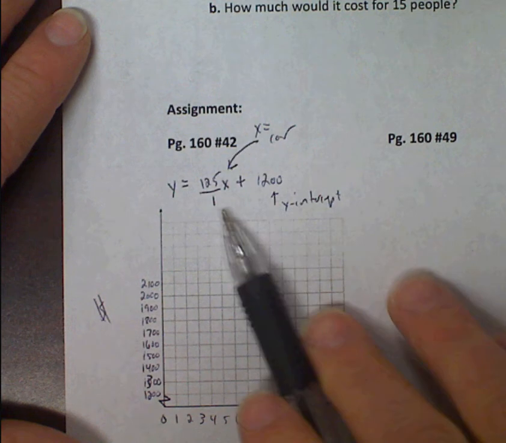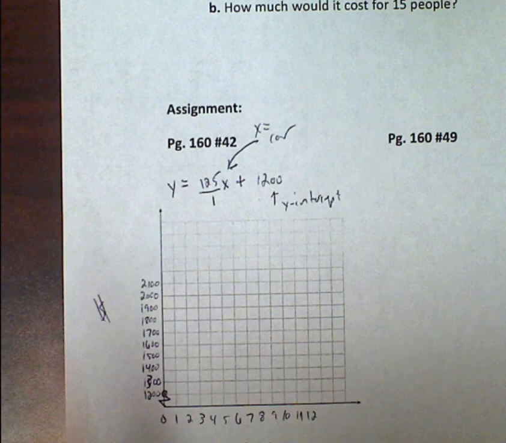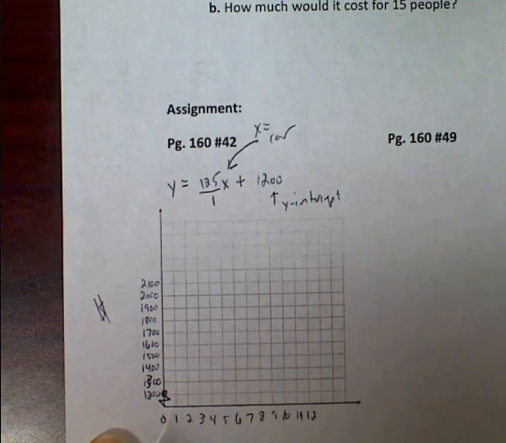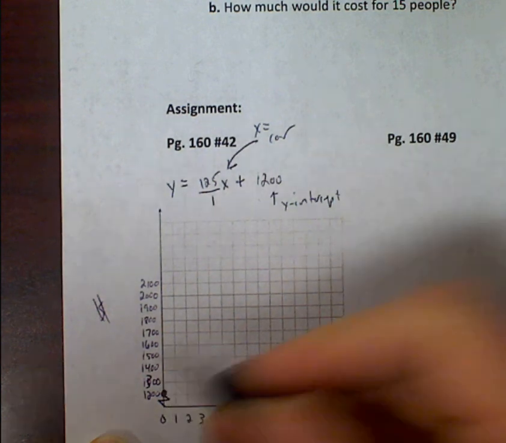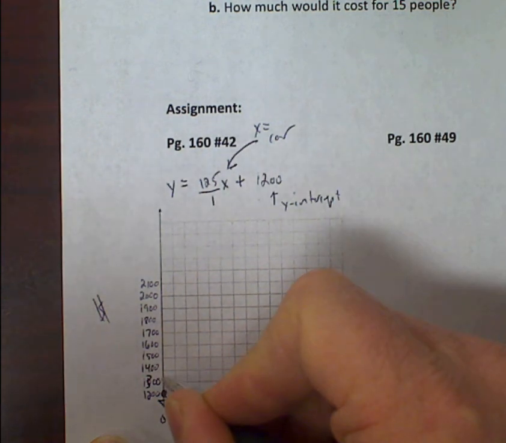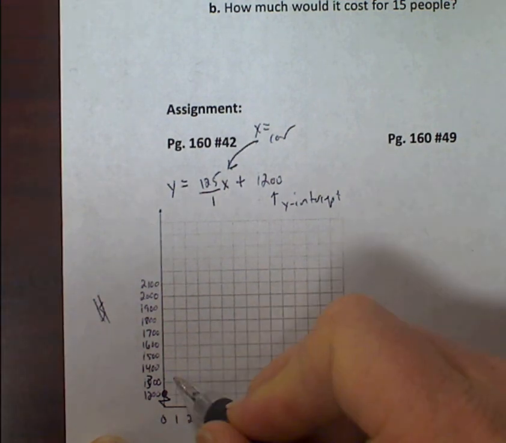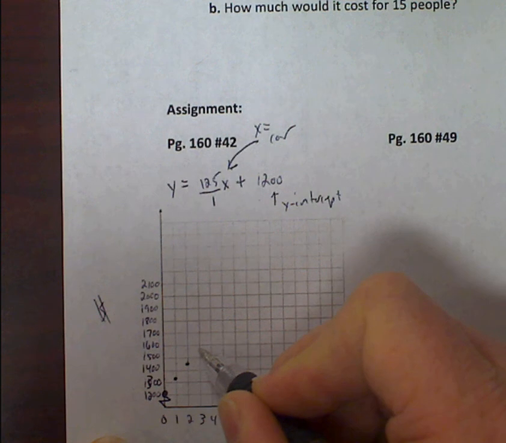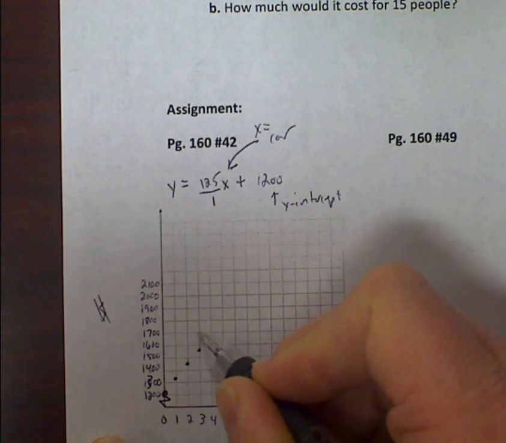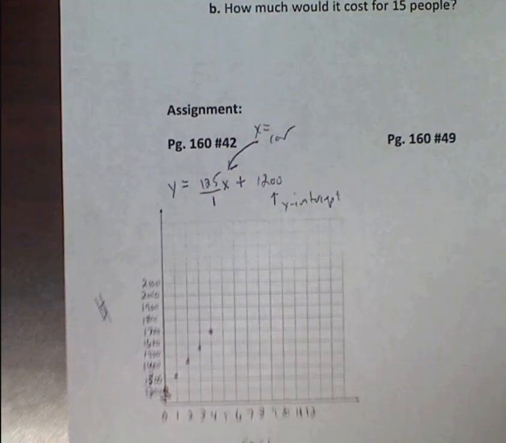So here we go. I know that I start at 1,200. My slope is up 125 over 1. So if I go up 125, that would be 100, and 125 would be up another quarter, over 1. I would go up 125 over 1, up 125 over 1, up 125 over 1.